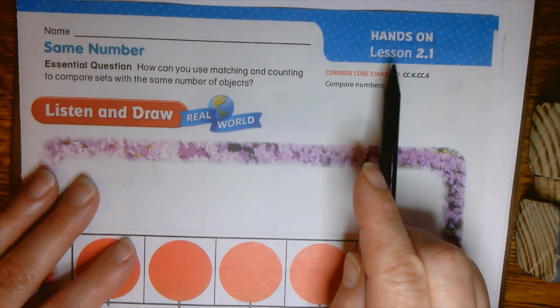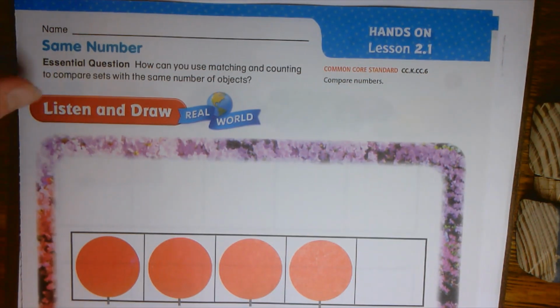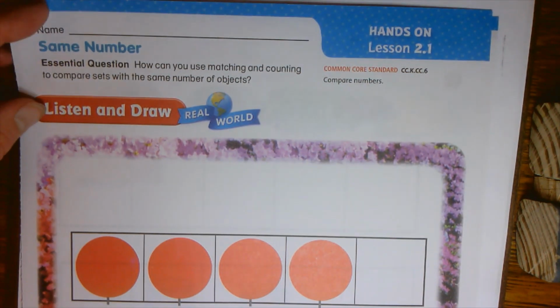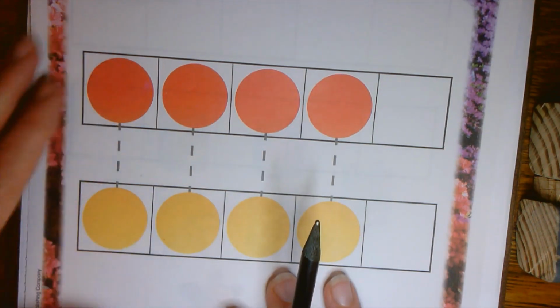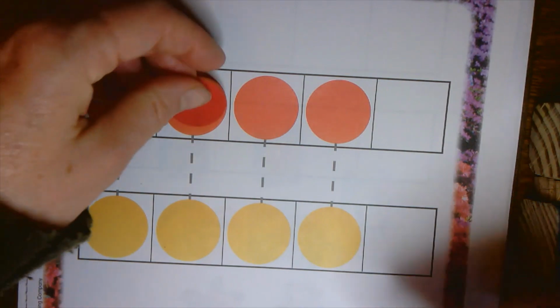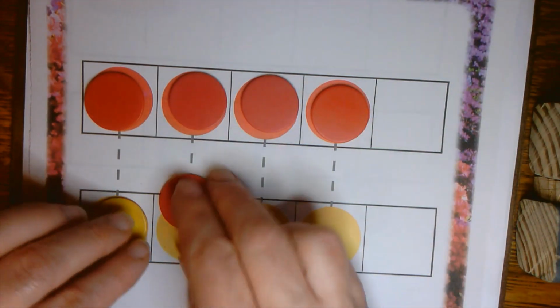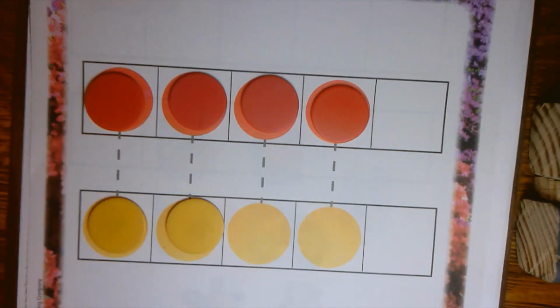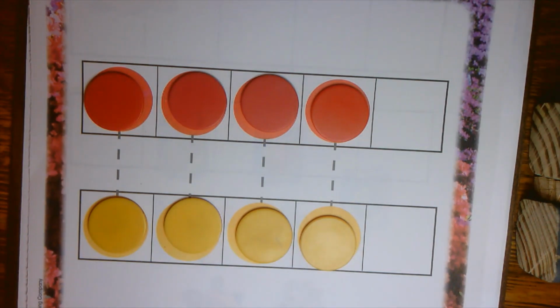But now we're on to lesson 2.1. Right here you can see lesson 2.1, same number. So boys and girls, this is why we're doing a little extra today, because today's is kind of getting us ready for the rest of chapter 2, and it's pretty easy. Because take a look right here. Look at these counters. You know this is the same number of counters. Actually take counters and put them on top of the counters in the drawing. And show yourself how these counters really do match up.